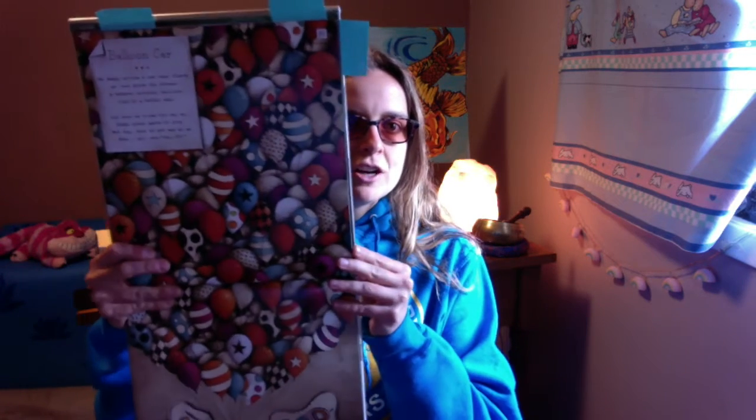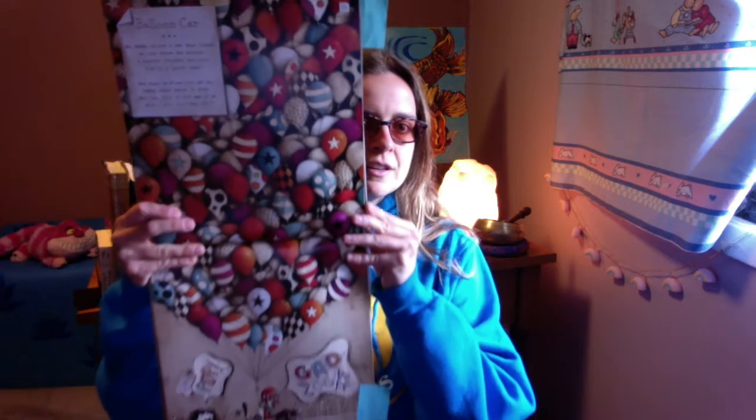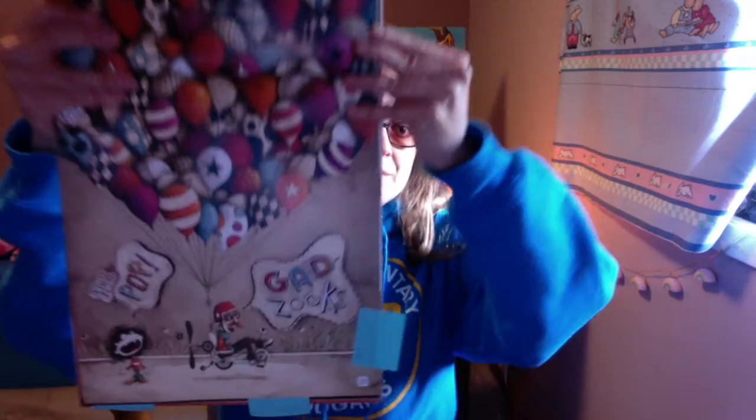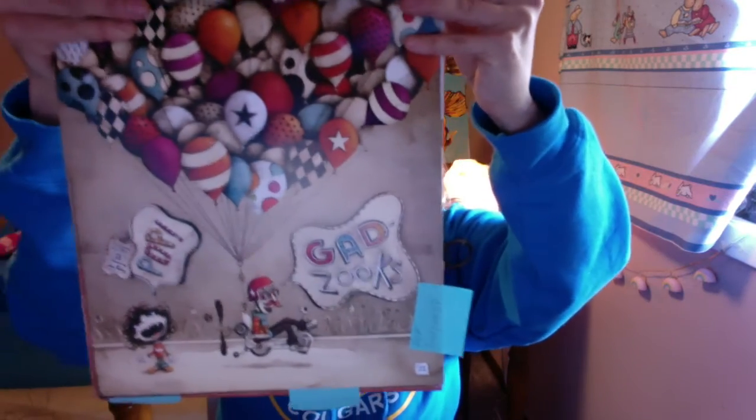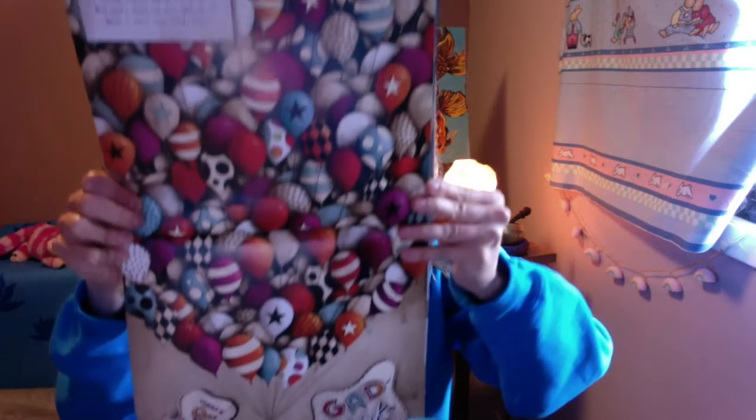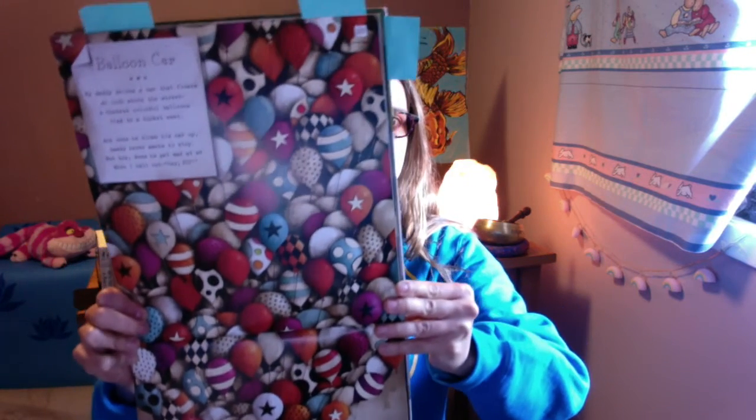This has a very large picture, 2 pages. Here's your close-up, bottom to top. The title of this poem is Balloon Car.